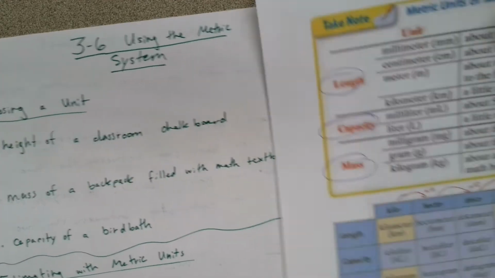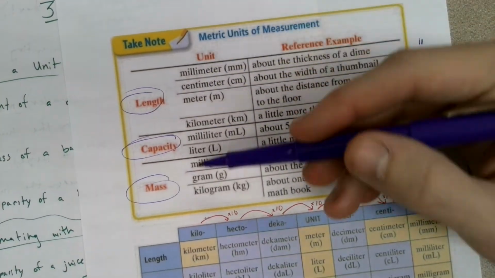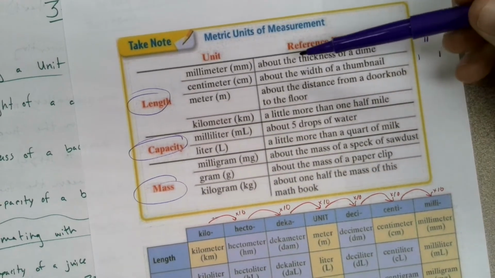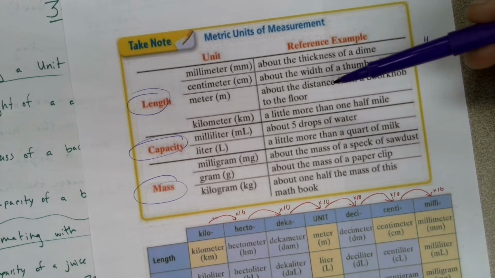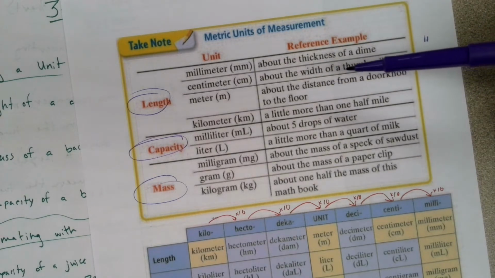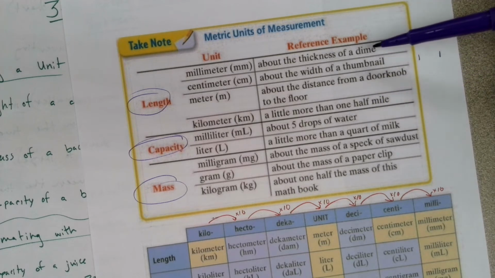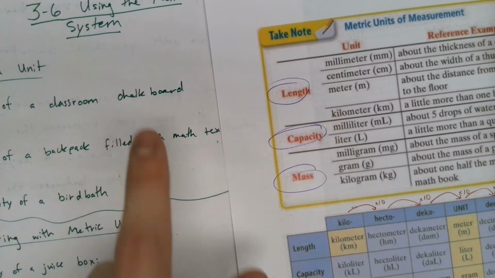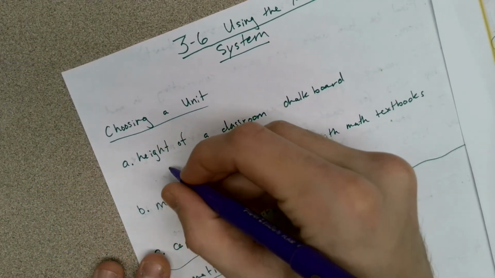So we're thinking height. We pull up our little diagram here. Height of a classroom chalkboard. We're thinking length. I'm not weighing it. I'm not seeing how much it holds. I'm thinking how big it is, how tall it is. So I can either use millimeters, which are the thickness of a dime, the width of a thumbnail, which is our centimeter, or the distance from the doorknob to the floor, or a little more than 1/2 mile. I know it's not going to be a half mile. I think milliliters is going to be a little ridiculous. That's going to be way too small for the height of a classroom chalkboard or a whiteboard. So I'm thinking my best option here is going to be meters. I'm going to write meters in here.